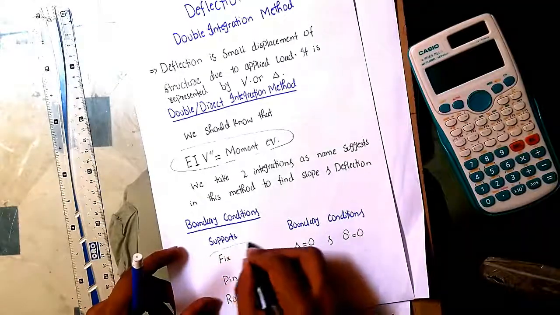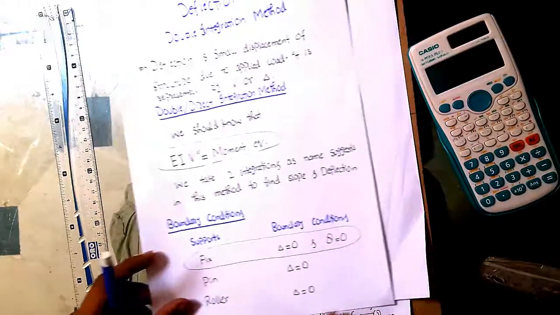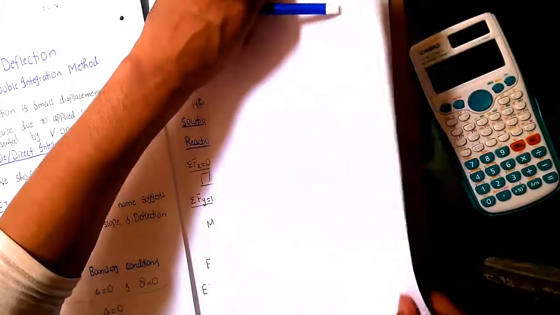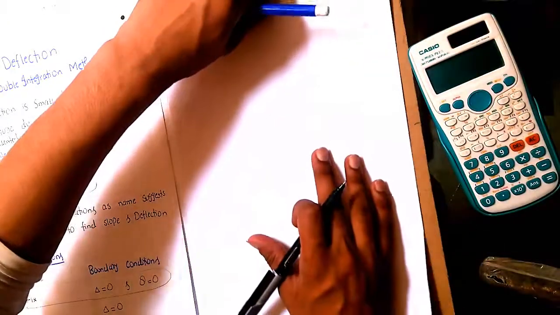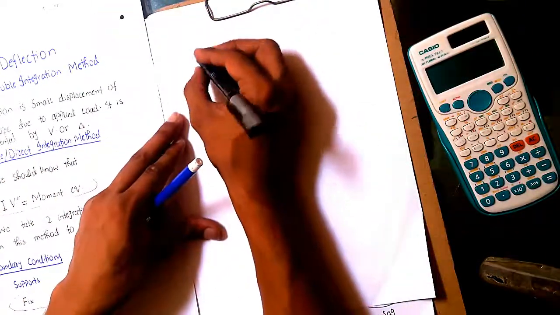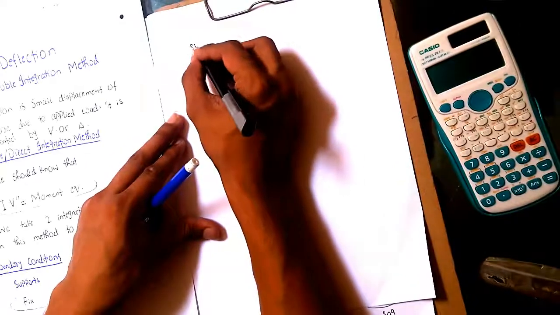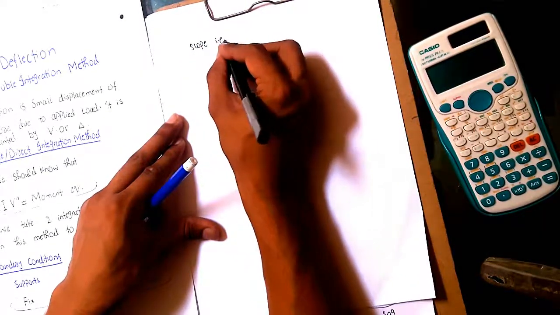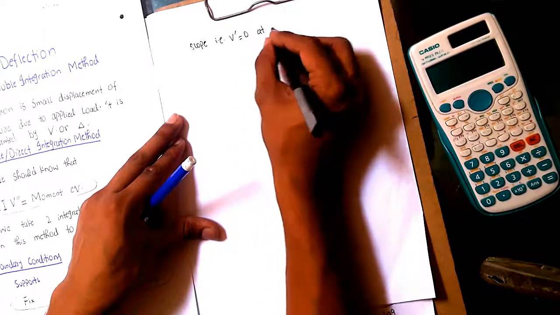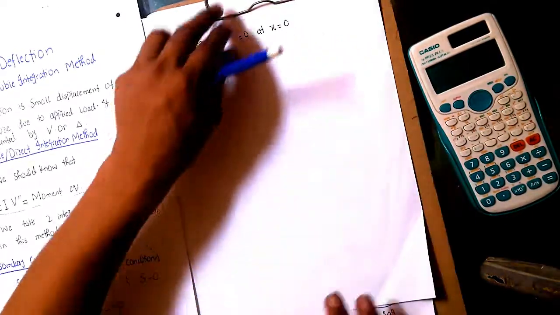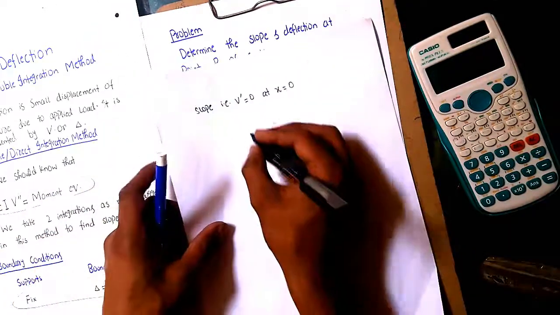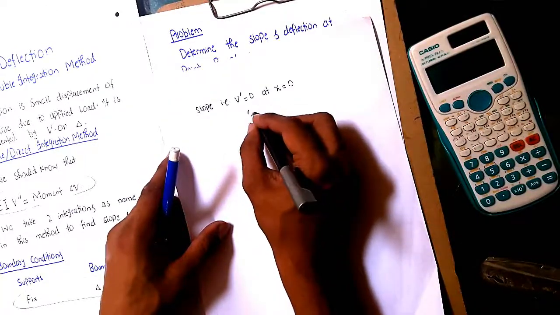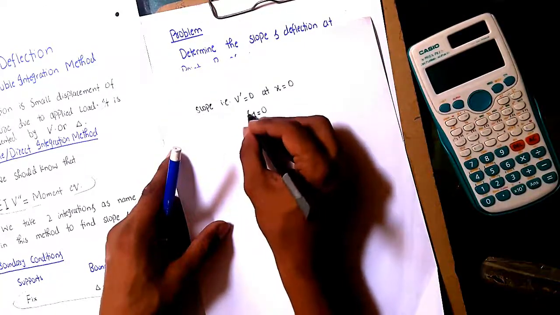So we will use the boundary conditions. For the fixed support, deflection is 0 and theta is equal to 0. We will put these conditions in these two equations and we will find c1. Slope, that is v dash, is 0 at x is equal to 0. So putting this in this equation, this gives me c1 is equal to 0.